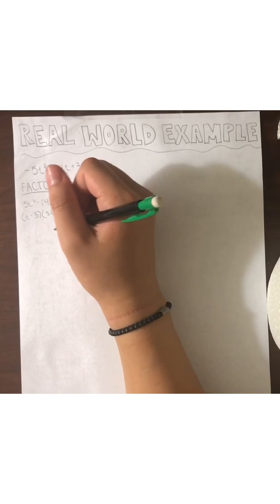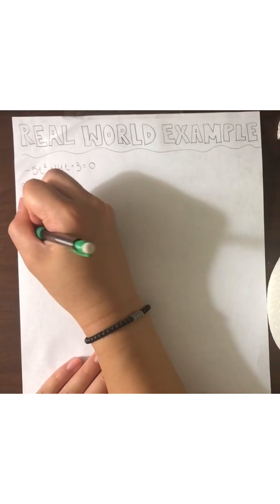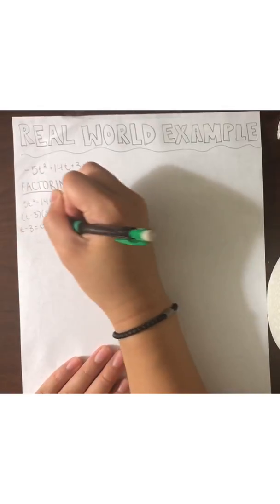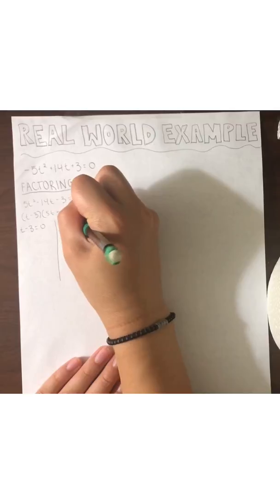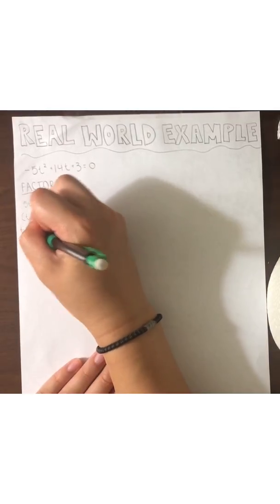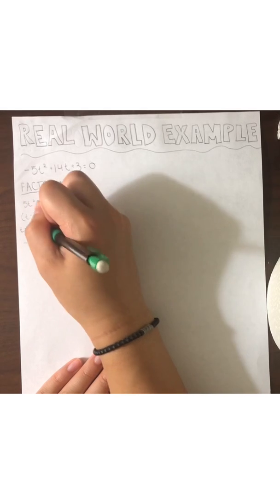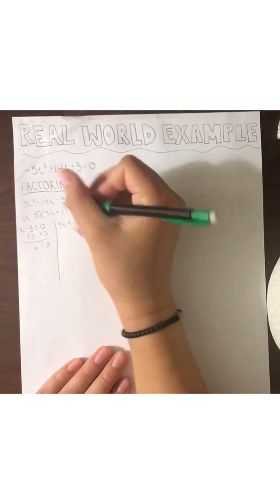After that, you will need to split the equation into 2. t minus 3 equals 0 and 5t plus 1 equals 0. You will need to add 3 to both sides of the equation, and you will get t equals 3.